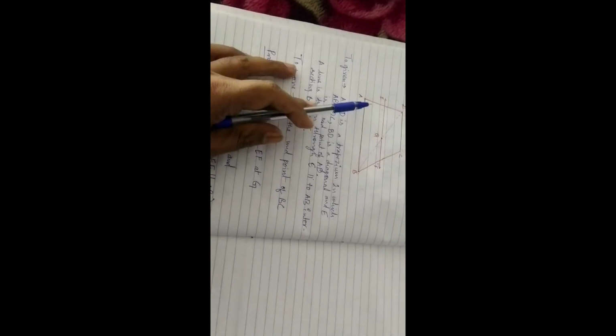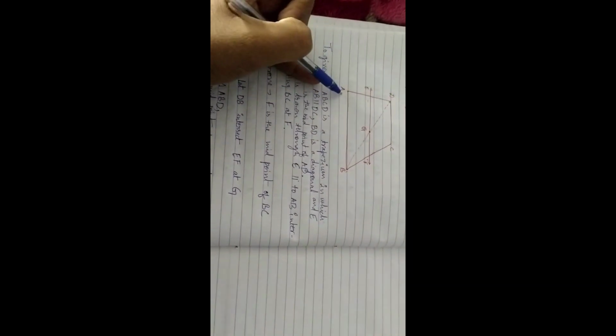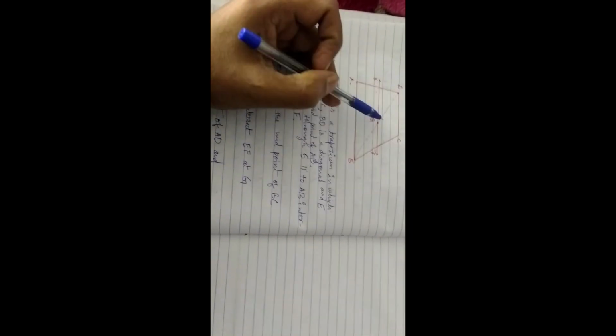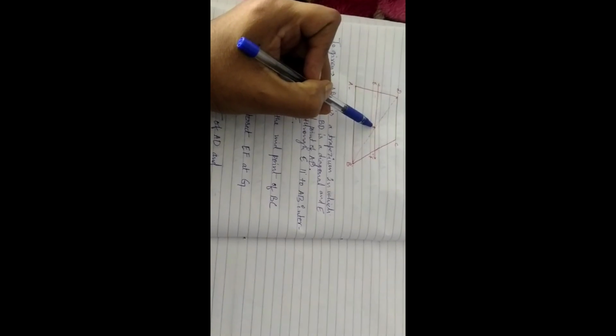Since EF is parallel to AB, it is given to us, so EG will also be parallel to AB. So E is the midpoint of this and this EG is parallel to this. So this point G should also be a midpoint from the converse of the midpoint theorem.